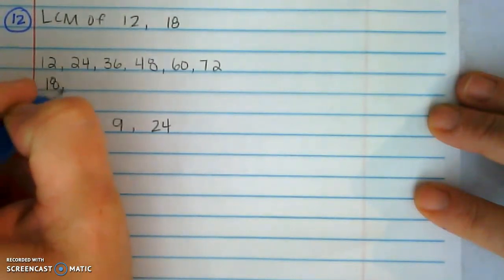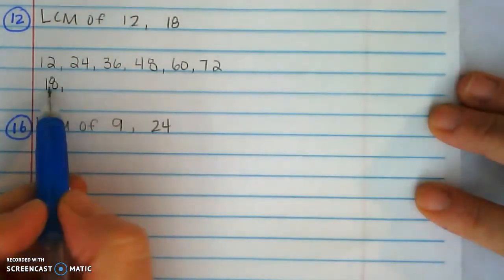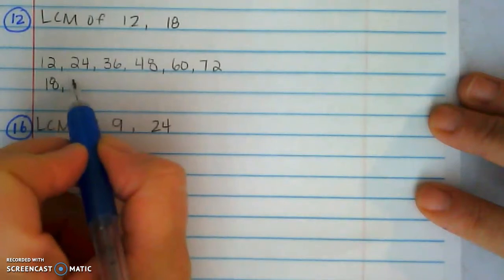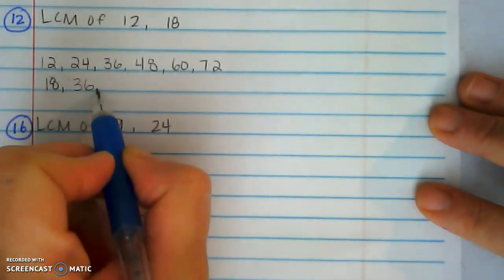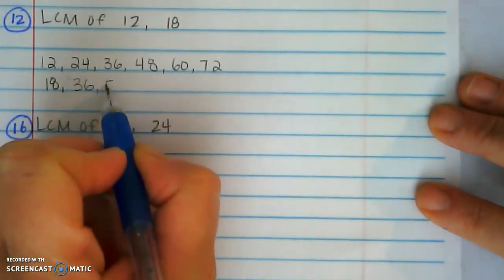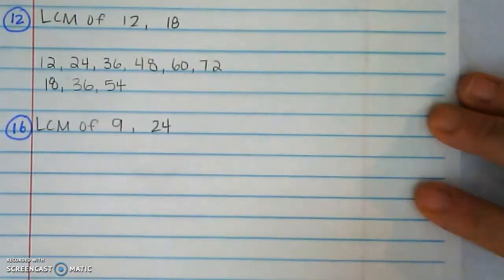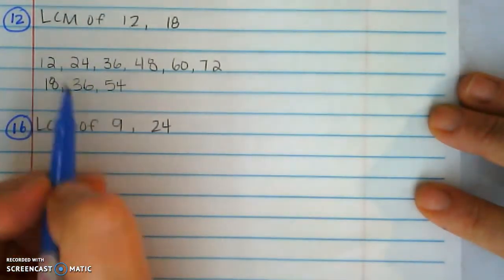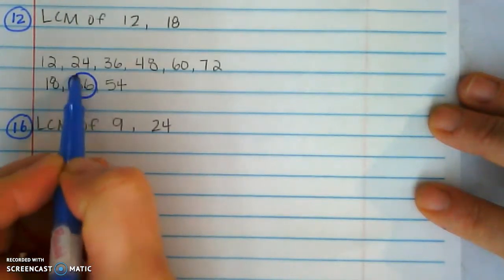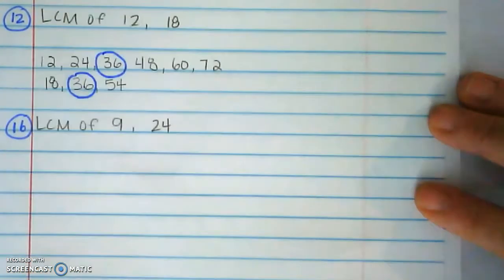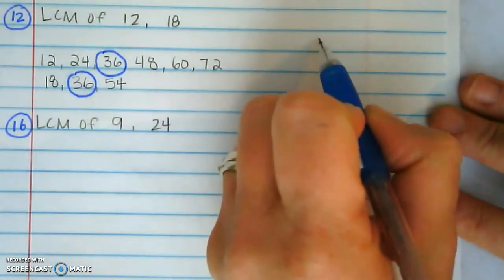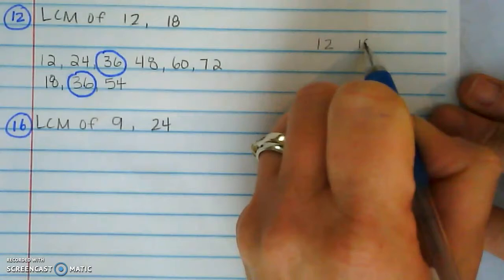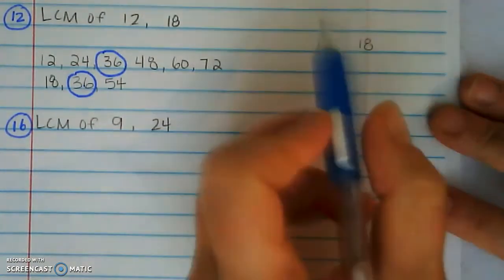If I don't, I'm going to need to keep going. 18 can kind of be a little tricky to skip count by. So I'm going to say 18. I know next I have 36. I know next I have 54. Oh, and hey, look. Here's my least common multiple. If I skip count by 18 and I skip count by 12, the first number I land on for both of those is 36.